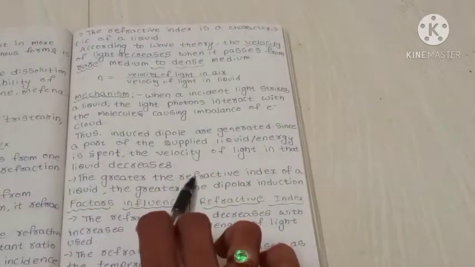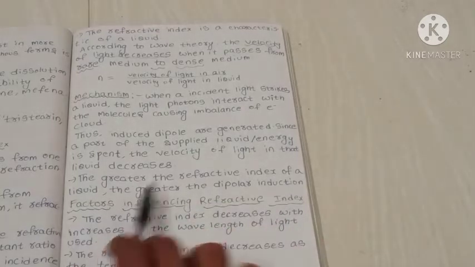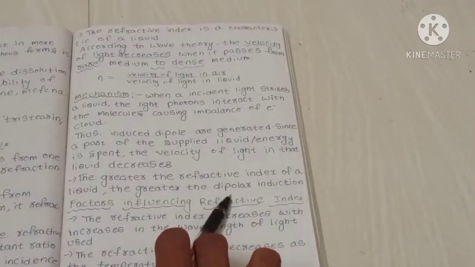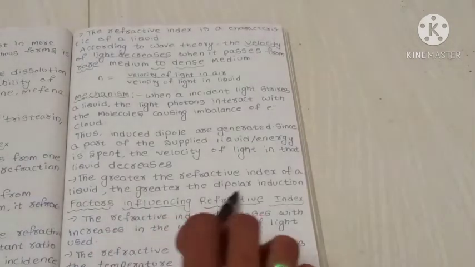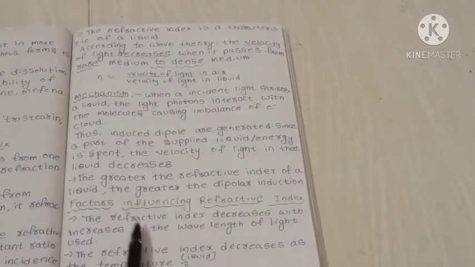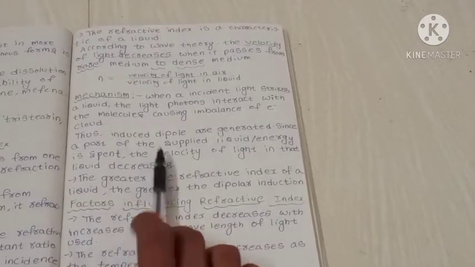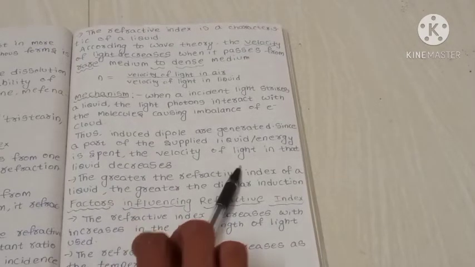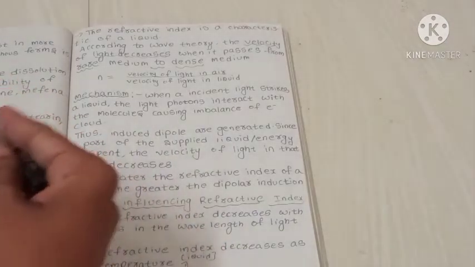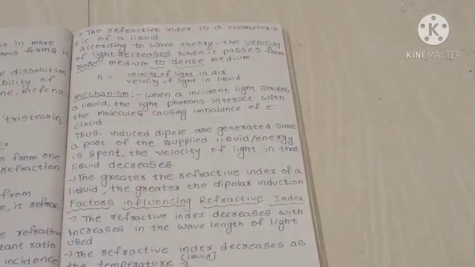The greater the refractive index of the liquid, the greater will be the dipolar induction. That means if the refractive index is more, then the dipolar induction also will be more. This is the basic mechanism of why the velocity of light decreases when it passes from air to liquid.